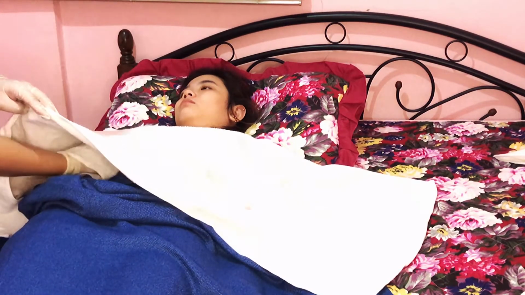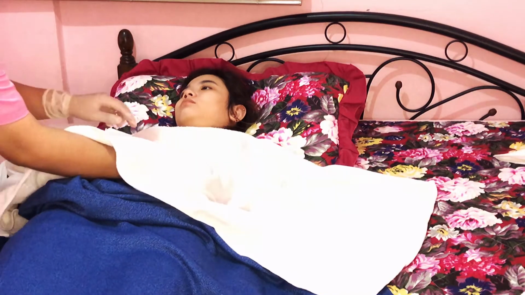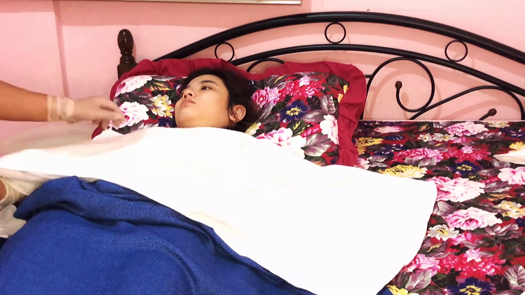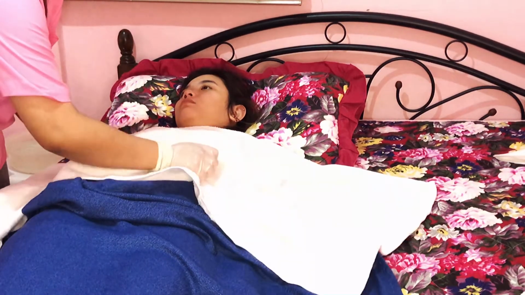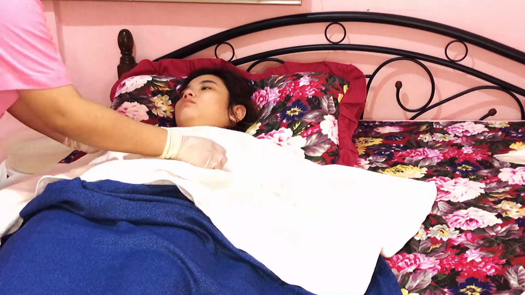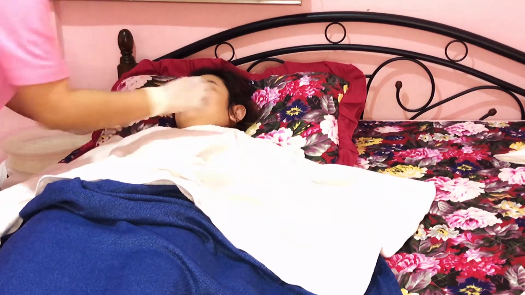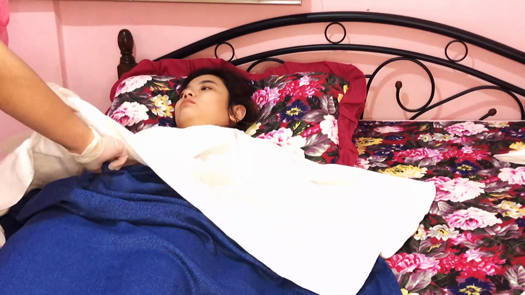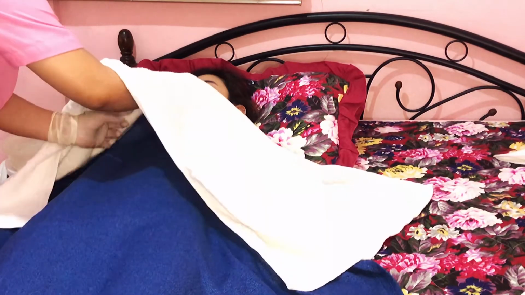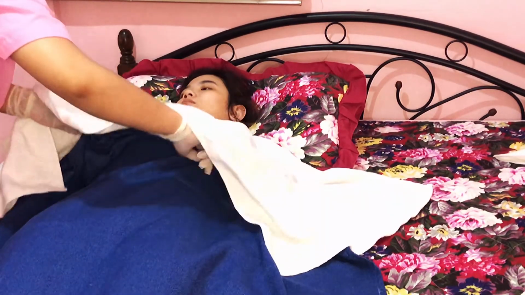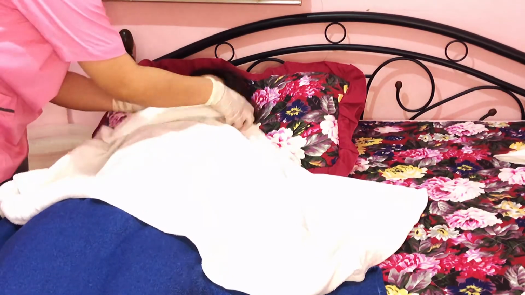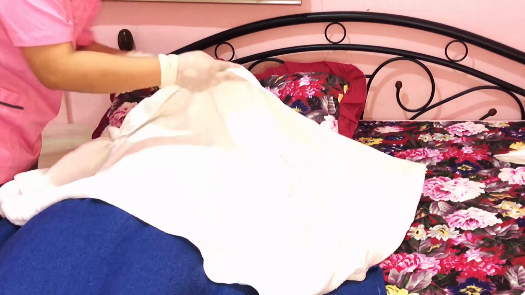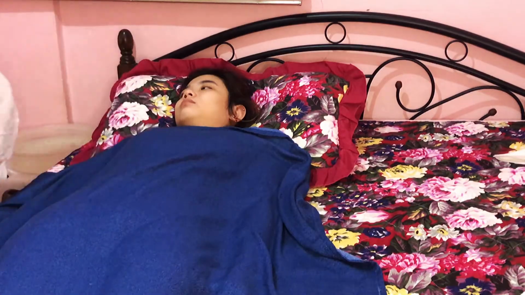Then wash the client's abdomen. And then dry by the big towel covering. And then cover it and remove the big towel.